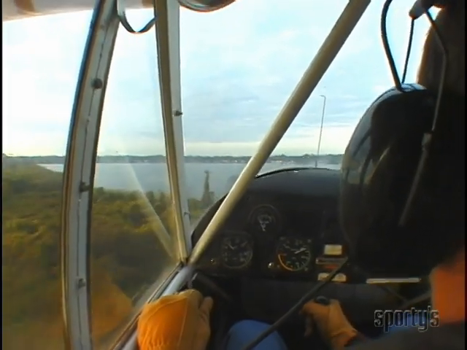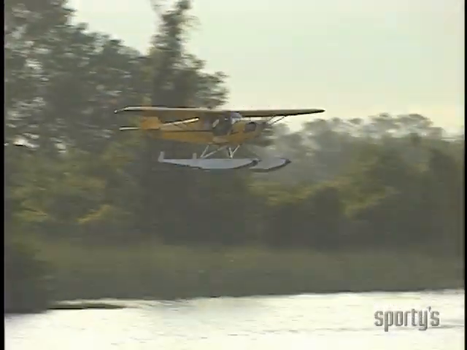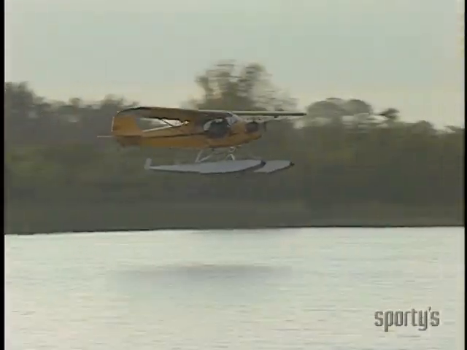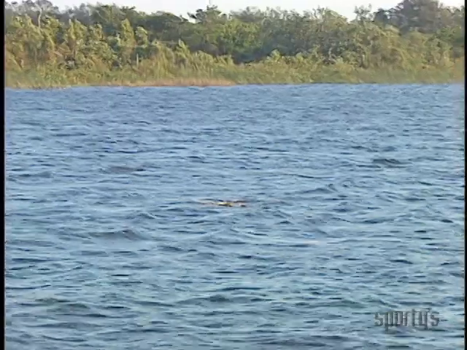One of your primary concerns when preparing to land on the water is the obstacles that may be apparent in and around the water. Obstacles may be moving traffic on the water, such as boats and other seaplanes, or they may be stationary and partially submerged, like floating logs.